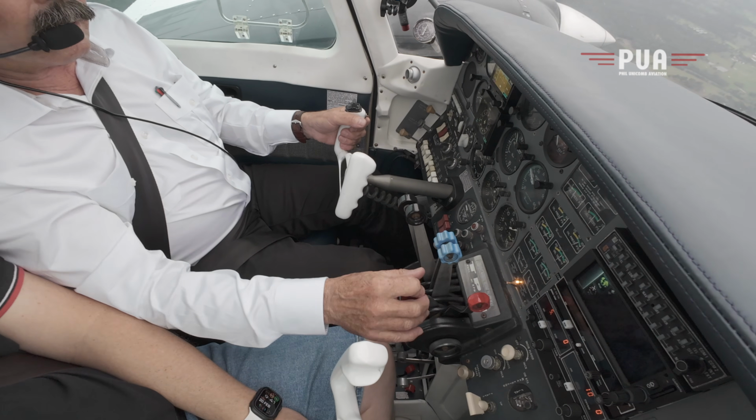Okay, so that was the right engine. Let's see if it makes much difference with the left engine. Remember, this aeroplane has contra or counter-rotating propellers, so we don't have a critical engine. Okay, I failed the right before. Yep. So, okay, something's wrong.